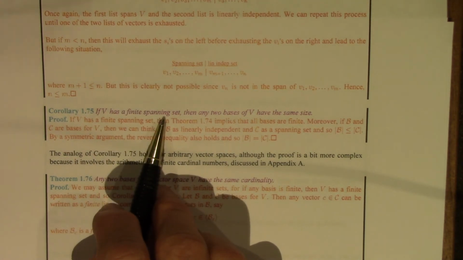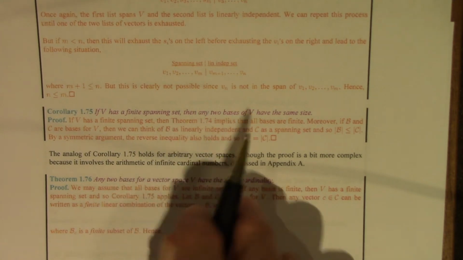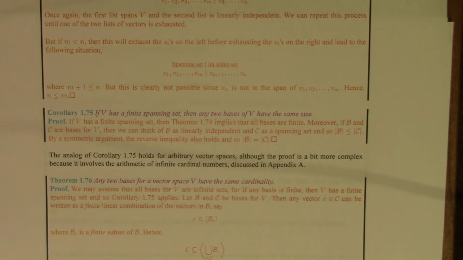Now we can rush to this corollary. If a vector space V has a finite spanning set, then any two bases of V have the same size. Because if we have two bases B and C, we can think of B as linearly independent and C as a spanning set. So the size of B is less than or equal to the size of C. But we can reverse the roles of B and C and think of B as a spanning set and C as an independent set, get the reverse inequality, so the two sizes must be equal.